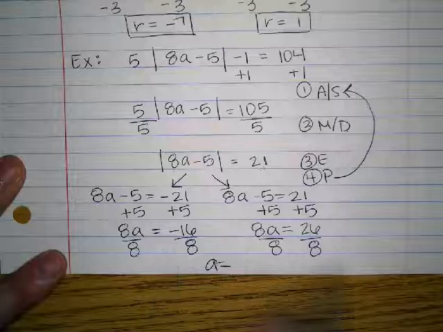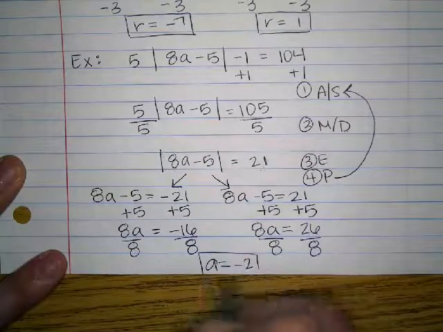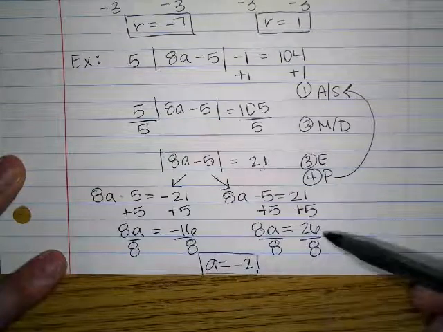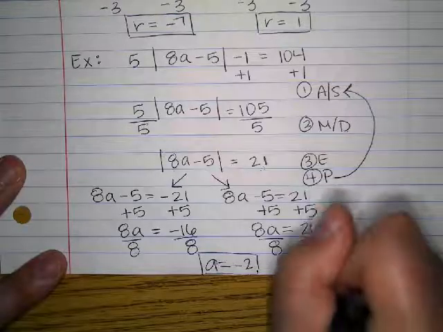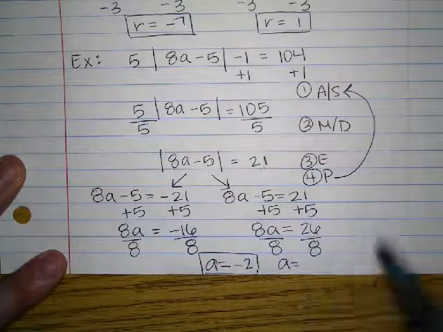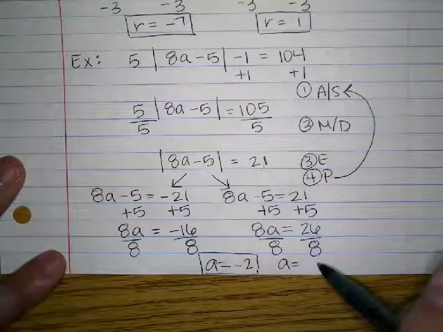Okay. And then the other one is 26 divided by 8, which doesn't divide evenly, so we're going to leave it as a fraction. These are both even numbers. So 26 and 8, they can reduce.